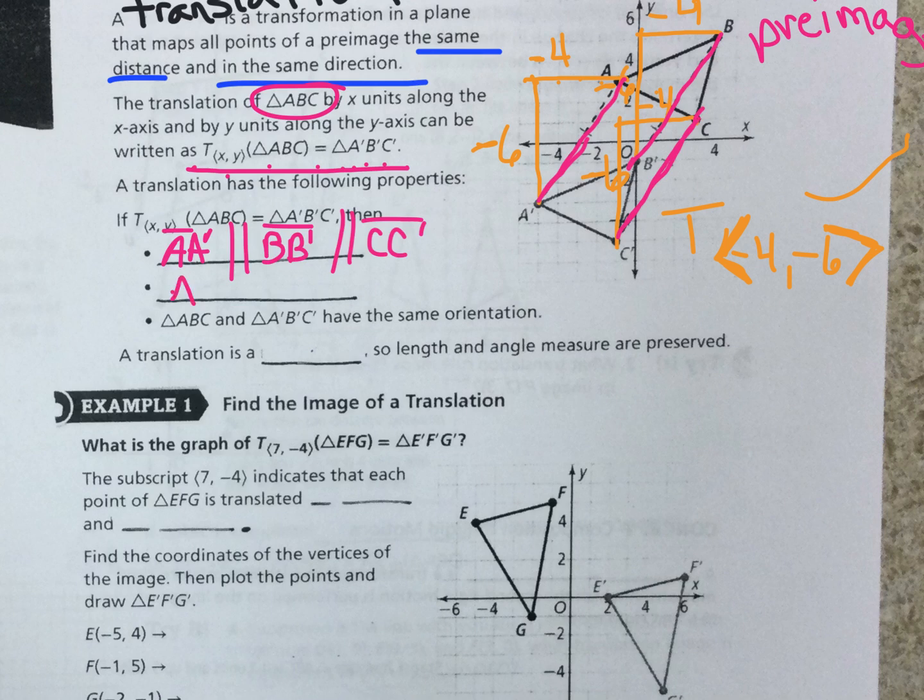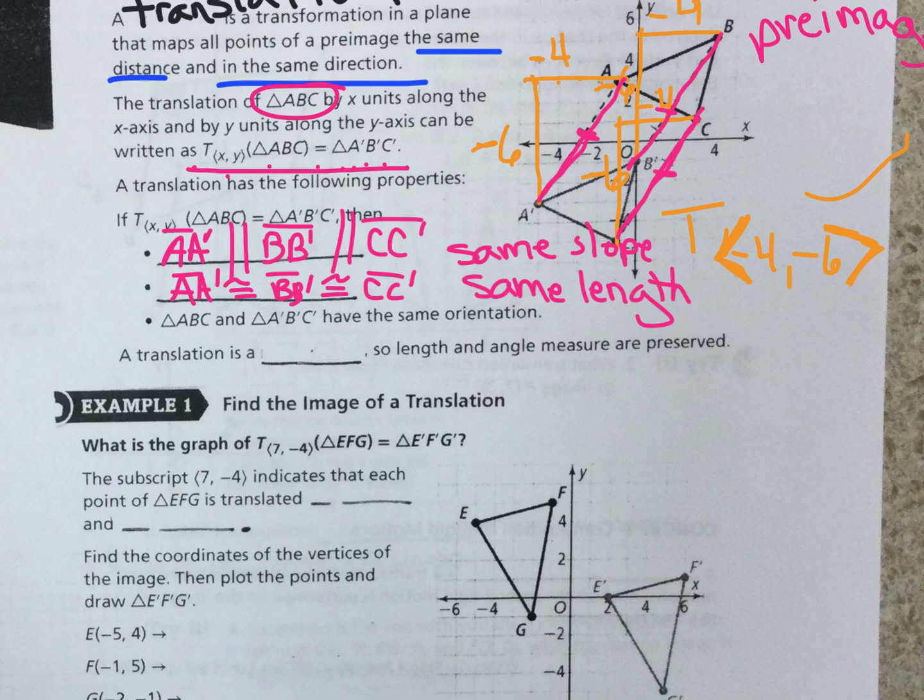Also, segment AA prime is congruent to segment BB prime, is congruent to segment CC prime. They're also the same length. Okay, same slope. Same length. Okay, this is huge. That's the big point right here.